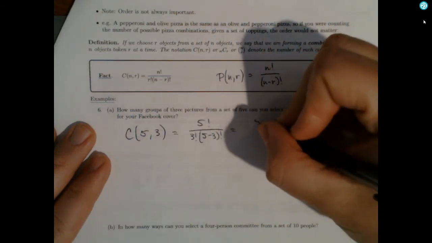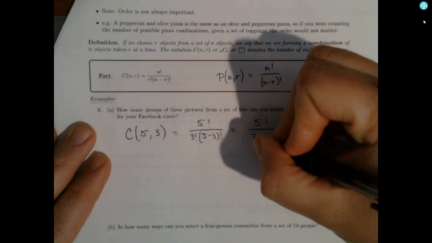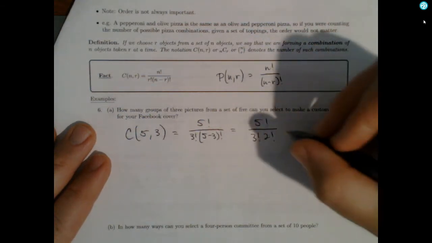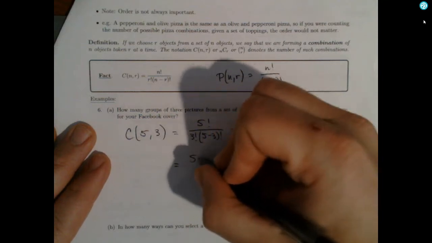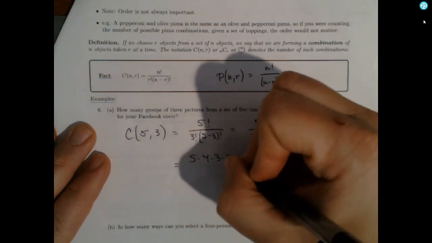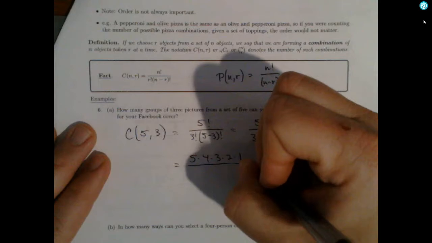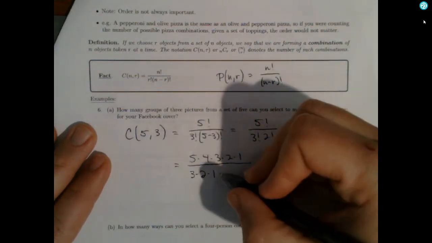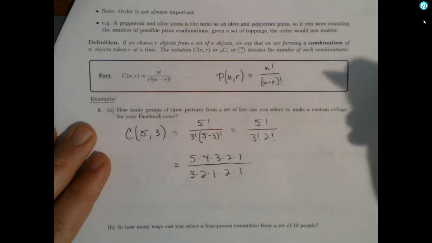Okay, so that comes out to 5 factorial over 3 factorial times 2 factorial. That's 5 times 4 times 3 times 2 times 1 divided by 3 factorial, which is 3 times 2 times 1, and 2 factorial is 2 times 1.